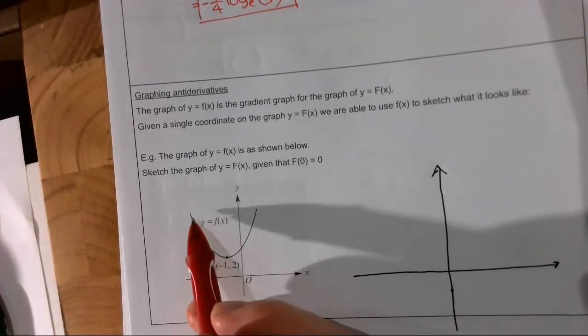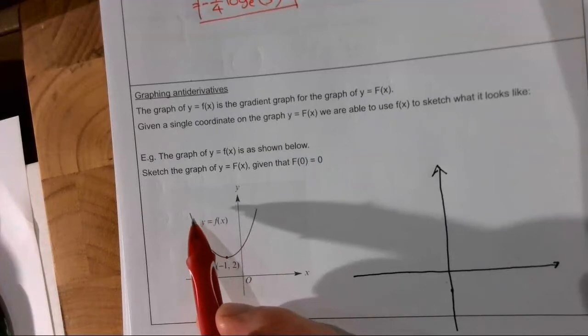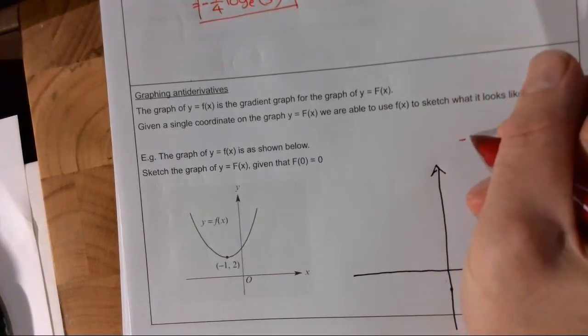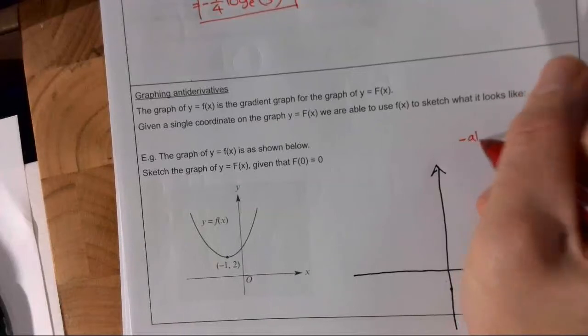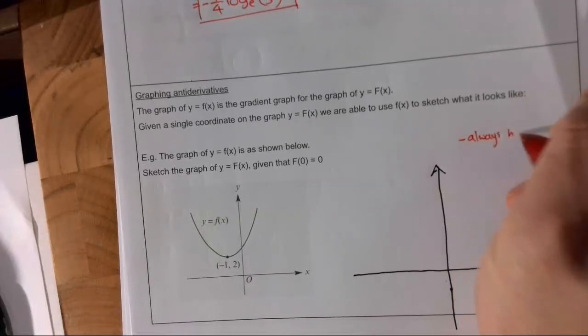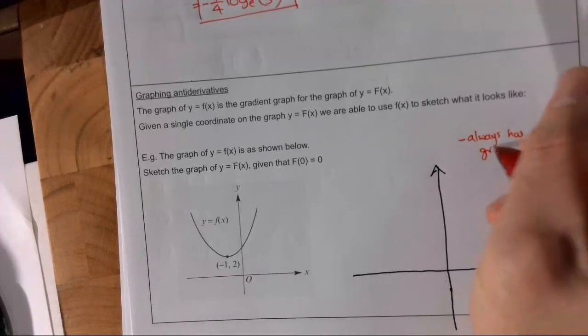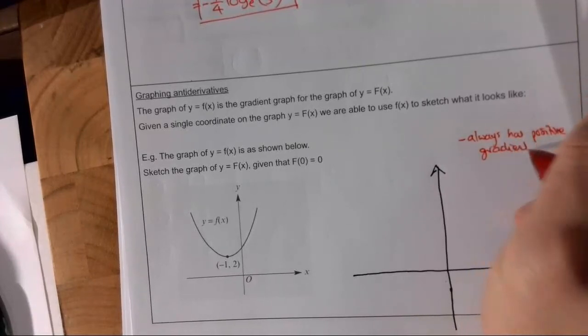If I look at this function, it's always positive, meaning I must have a graph that always has positive gradient. I'm just doing facts here. Always has positive gradient.